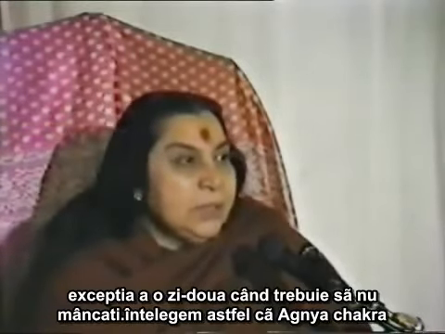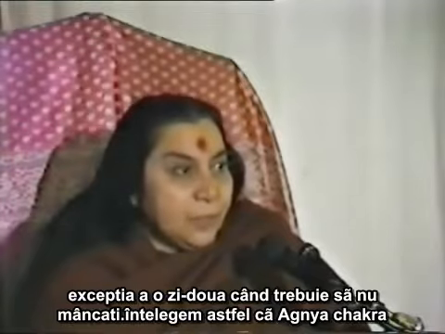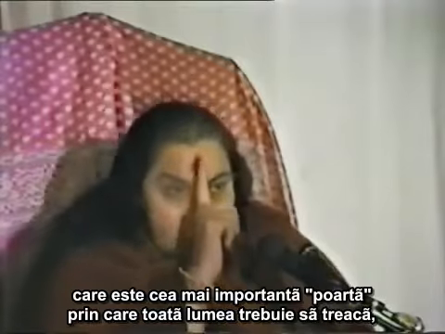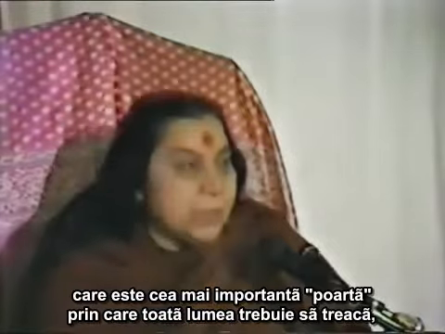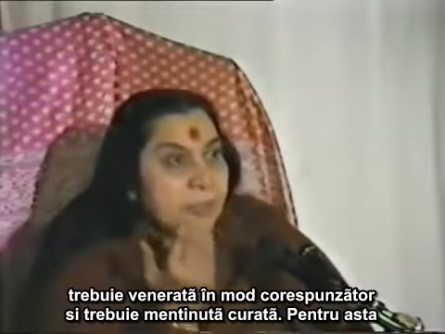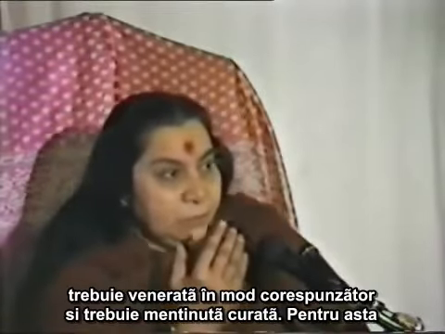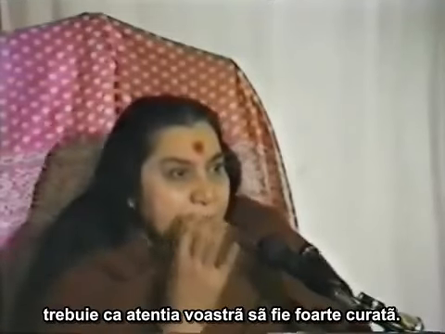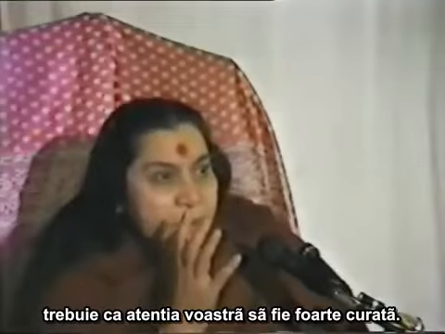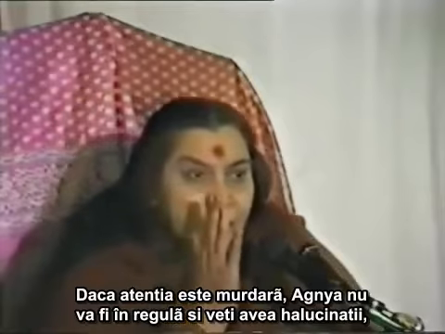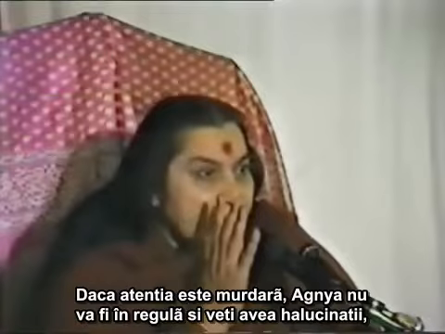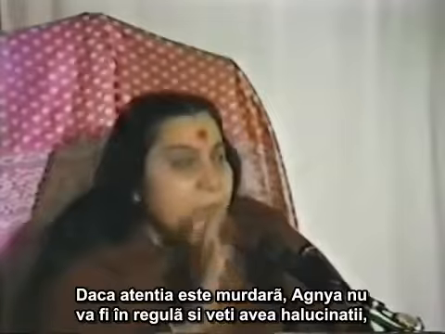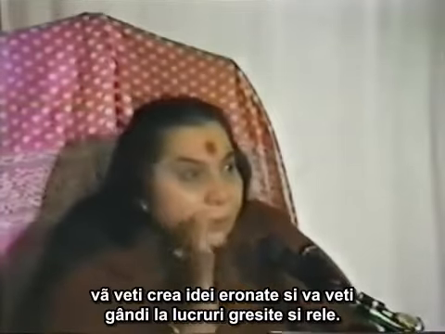And thus we understand that Agnya Chakra, which is the most important door through which everybody has to pass, has to be properly worshipped and kept clean. For that, you must keep your attention very clean. Your attention has to be clean. If your attention is soiled, then your Agnya Chakra will not be on it. Then you will have hallucinations, you will have wrong ideas, and you will think of wrong things.